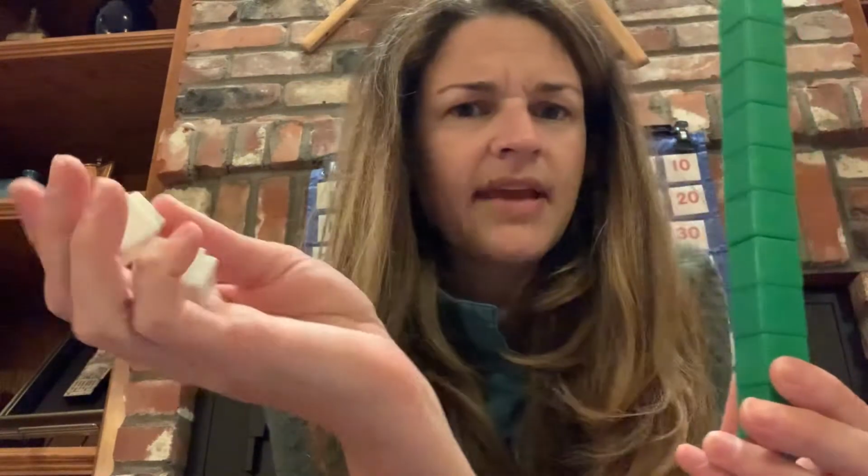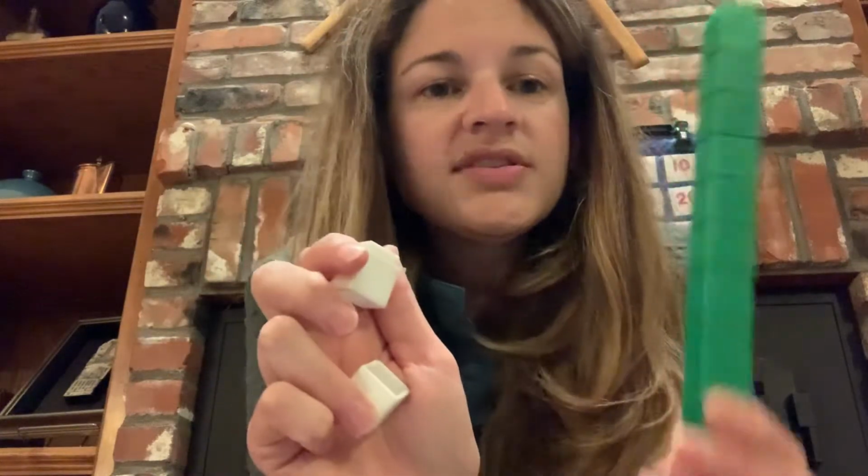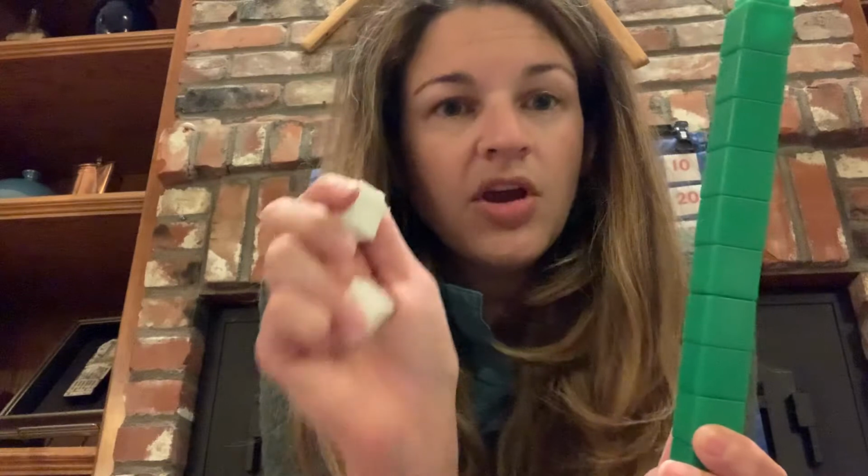Okay, so now what we do is we're going to put a rod together. Here's a rod, and we're going to put some of these, and let's just start easy and count what we've got. When we see rods and ones together, we start with the rod, and then we go on to the ones.